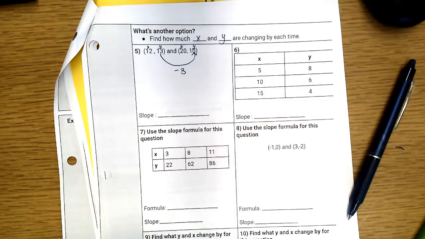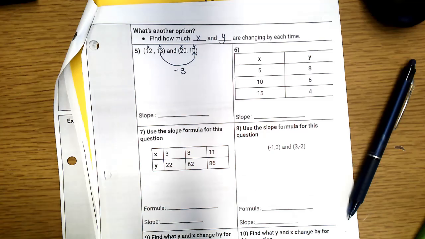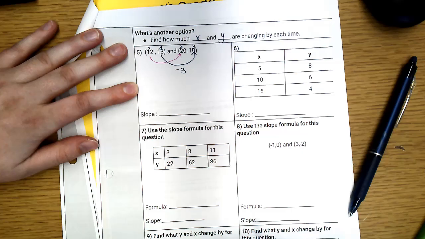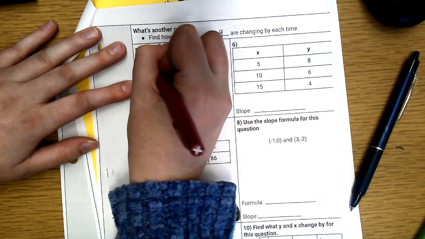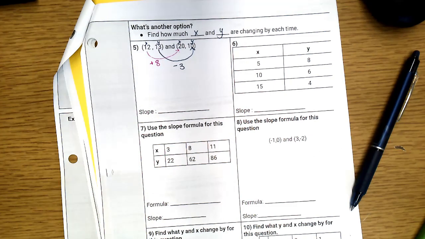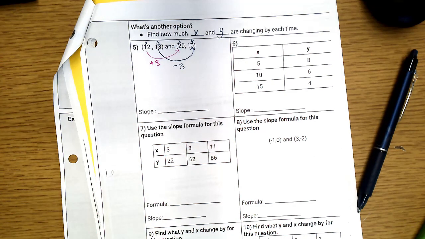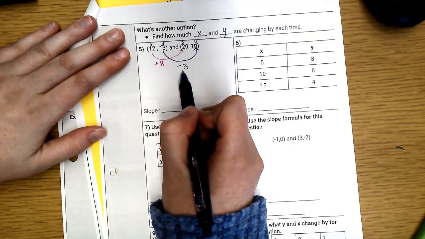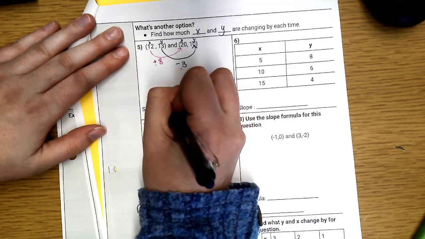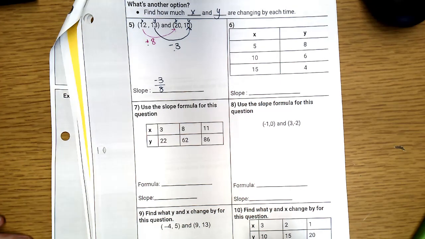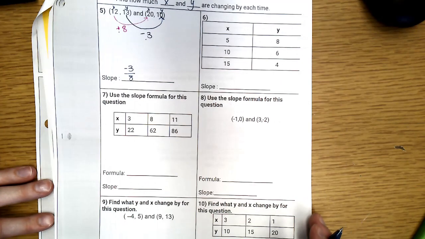And then if I do my x's, I am starting at 12, and I'm going to 20. That means I went up, so it's positive, and I went up 8, so it's positive 8. So then, instead of writing all my subtraction down in my formula, I can just say, okay, I changed by negative 3 for my y's, 8 for my x's. My fraction should be negative 3 over 8. That can't be reduced, so I'm just going to leave that exactly how it is. That's also an option for these types of questions.